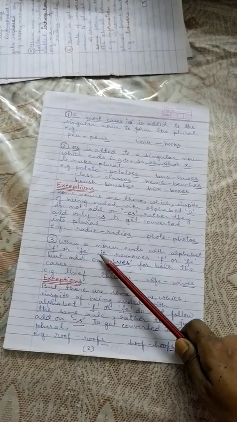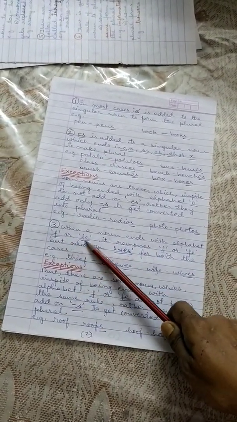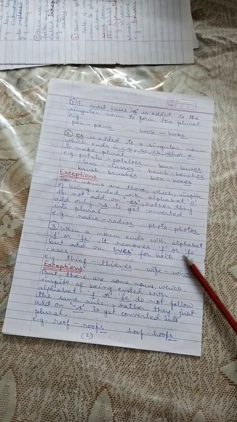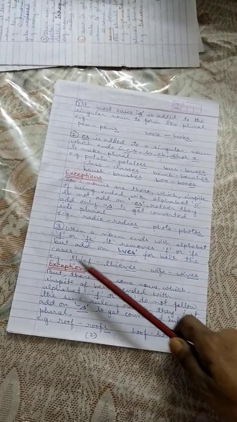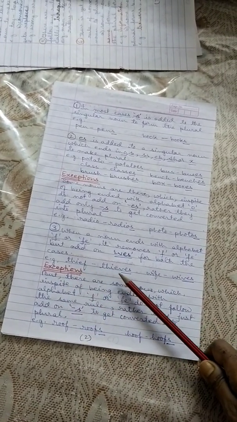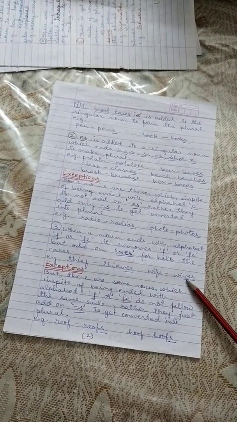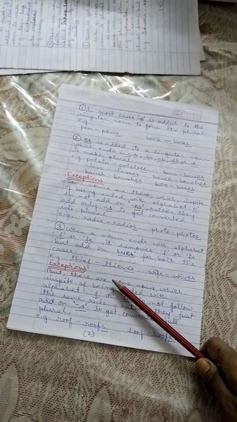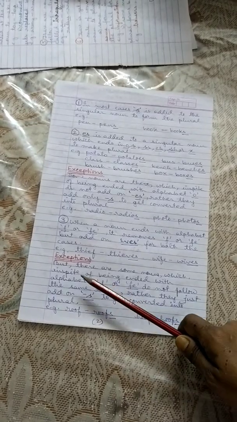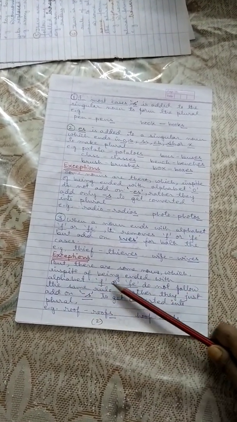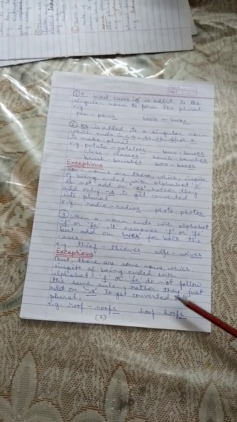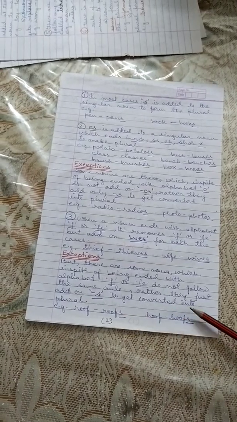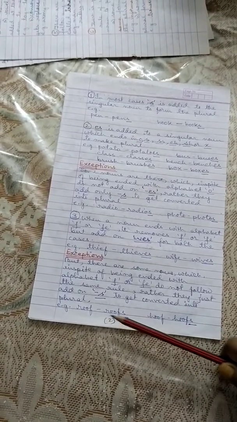The third rule says, when a noun ends with the alphabet F or FE, it removes F or FE but adds an extra VES in both cases. For example, thief becomes thieves, wife becomes wives. But some exceptions are still there in this case too. There are some nouns which, in spite of ending with the alphabet F or FE, do not follow the same rule. Rather, they just add an extra S to get converted into plural. For example, roof becomes roofs, hoof becomes hoofs.